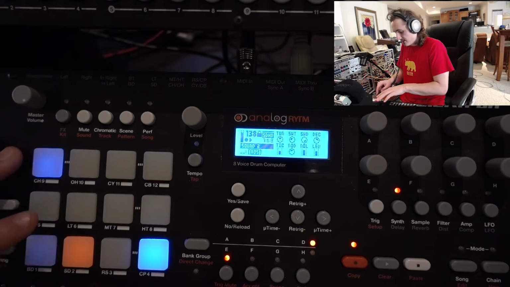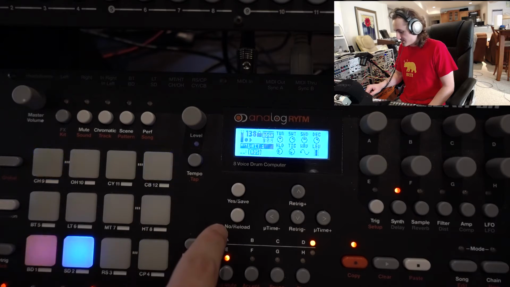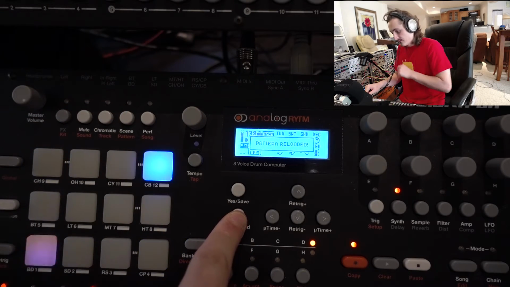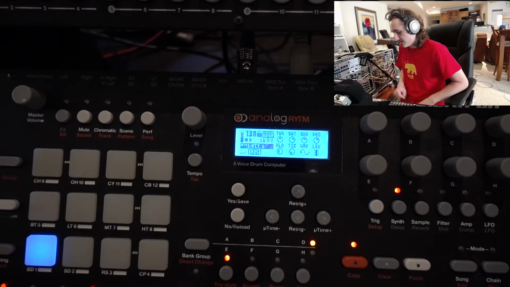It's a little bit ridiculous. Okay. Just like last time, no, reload and pattern. And your pattern is back to its last state. Simple but useful. Let's continue.